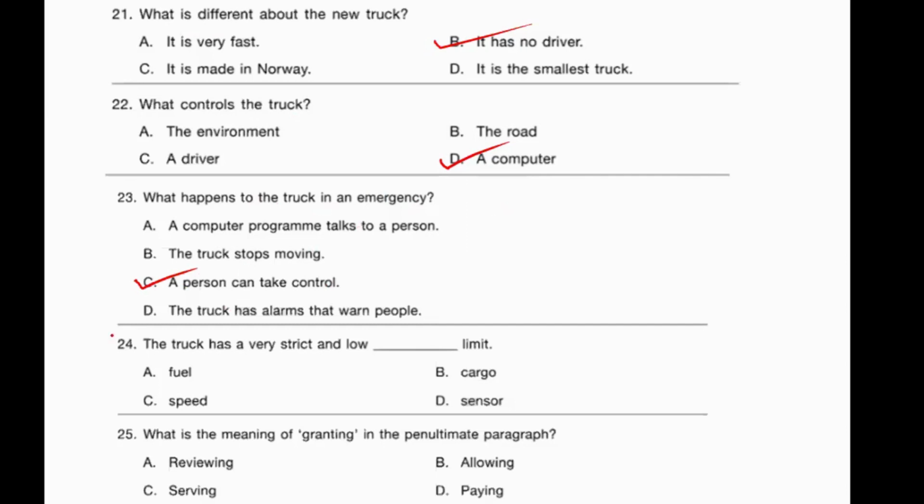Next, the truck has a very strict and low speed limit. Though it can drive with a speed of 60 miles, the government has restricted its speed to only 3 miles, right? So it is about the speed limit. What is the meaning of granting in the penultimate paragraph? Penultimate means the last but one paragraph. So here granting means allowing. Option B is our correct answer.